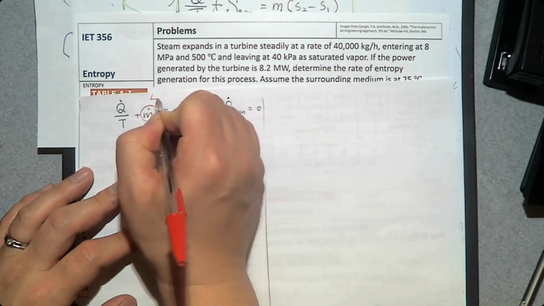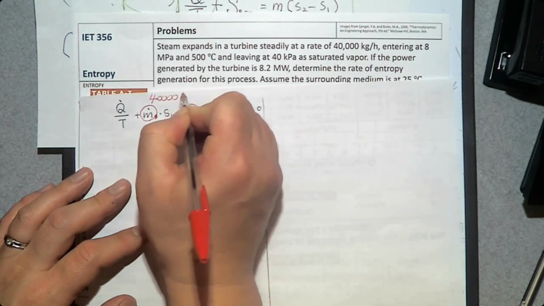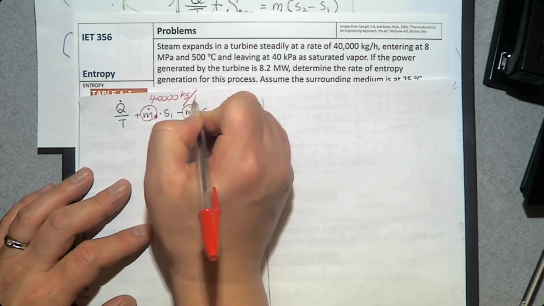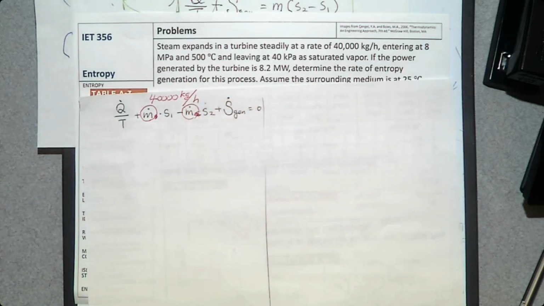So these are 40,000 kilogram per hour entering at 8 megapascal and 500 degrees Celsius and leaving at 40 kilopascal as a saturated vapor. So we have the inlet condition and the exit condition.